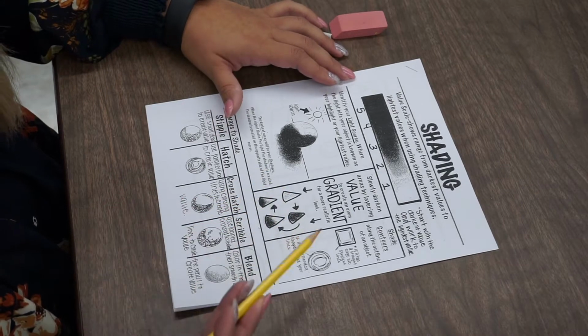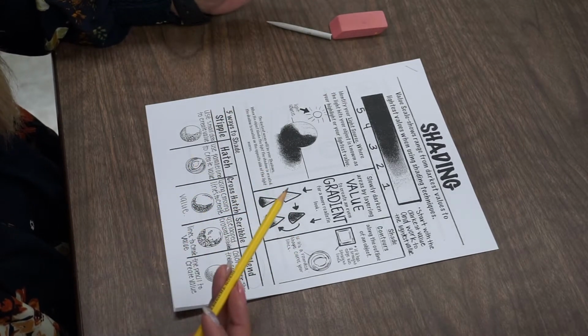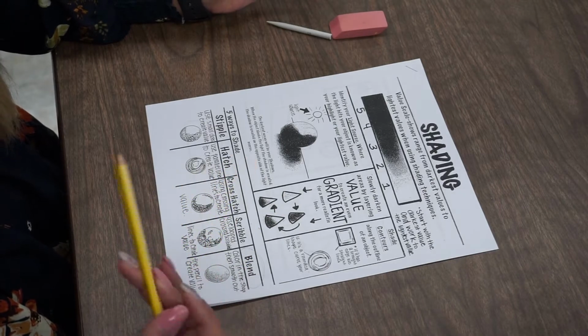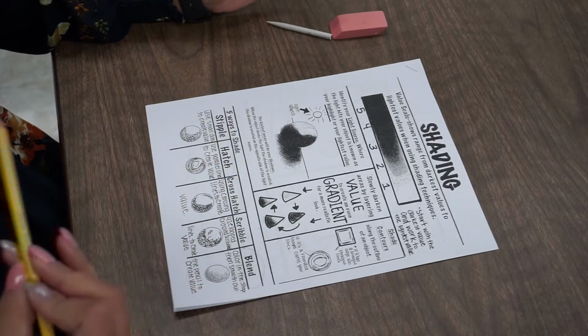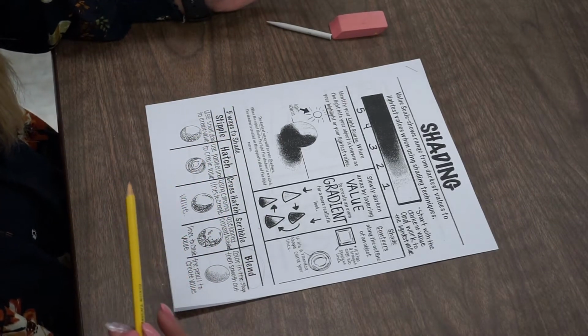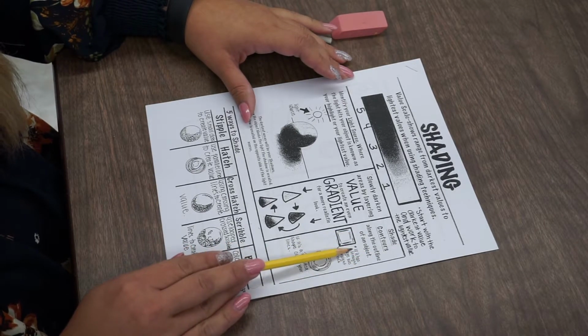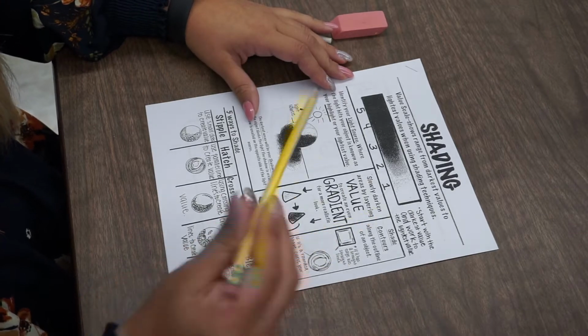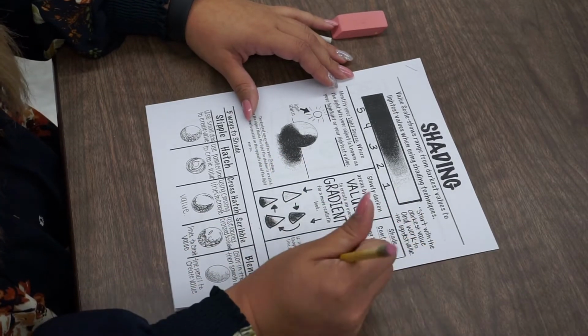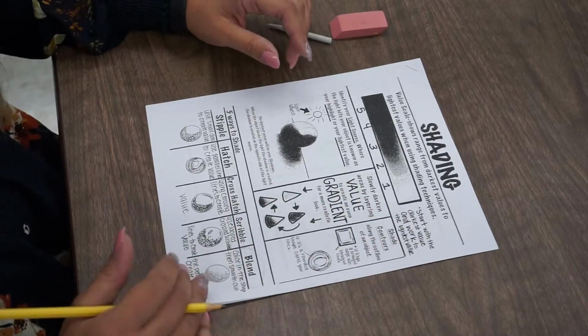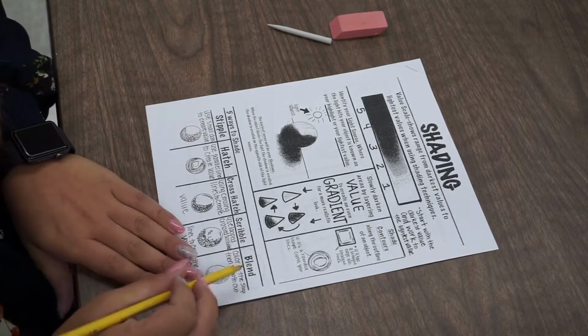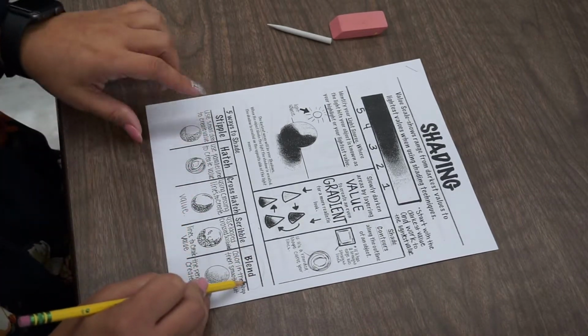Applying more layers of pencil gives you a darker value, and taking away or applying light pressure gives you lighter values. Shade contours along the outside of an object. If an object has a straight edge, you can use straight lines. If an object is rounded, you can use round ones. So there's tons of ways to shade. Like I said, we're going to focus on this blending one.